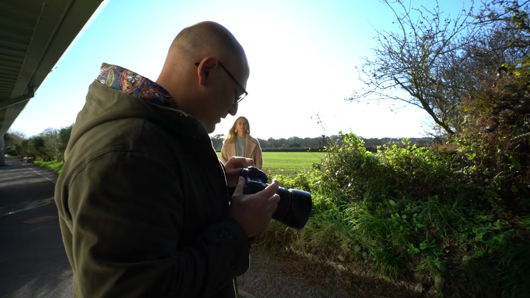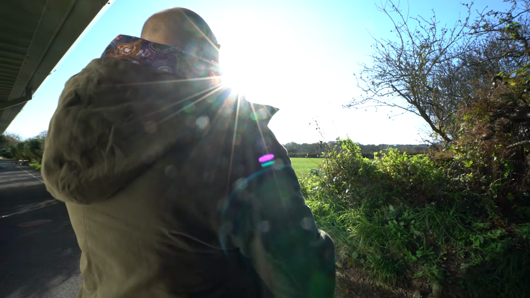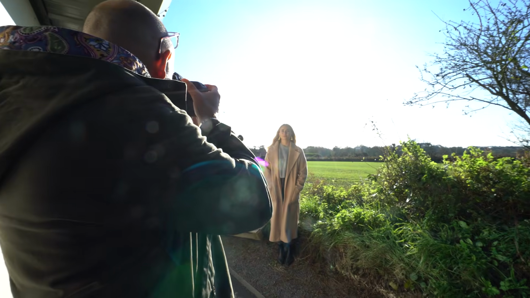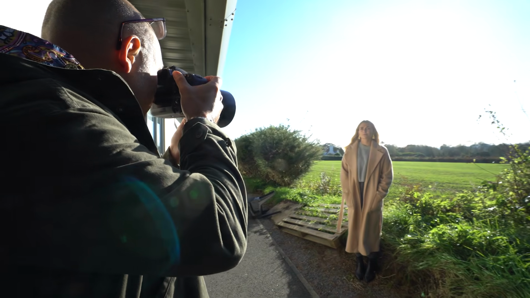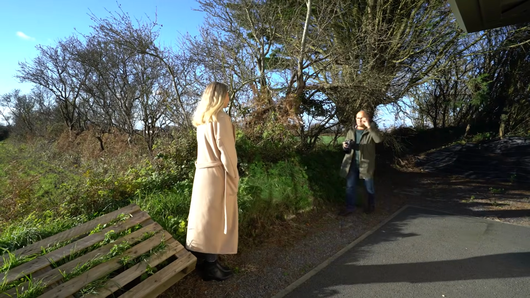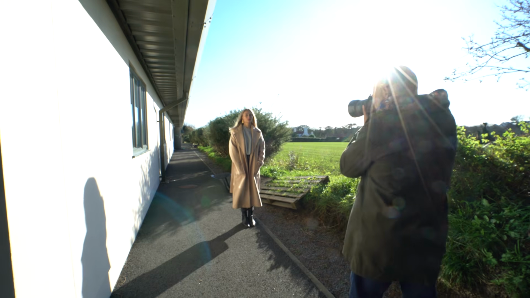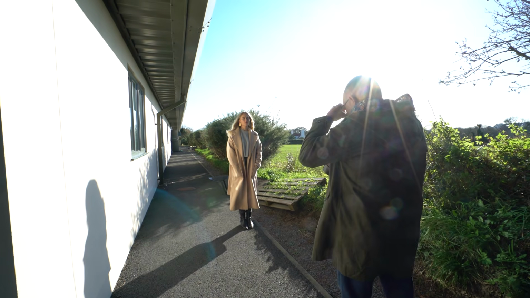So now I'm going to go into manual mode. I don't really care which metering mode I'm in, and I'm just going to make my own exposure settings based on the results that I see on screen. So I'm going to move slightly to the side this time, where we haven't got quite so much direct light, and we'll go through my exposure setting in manual.